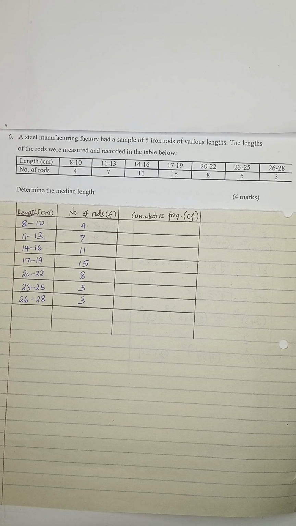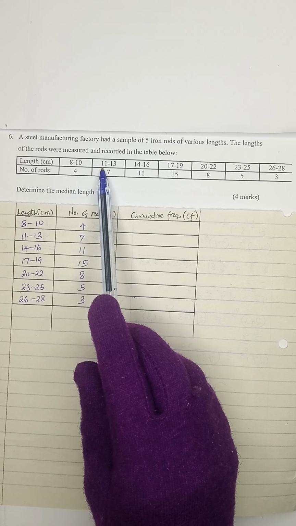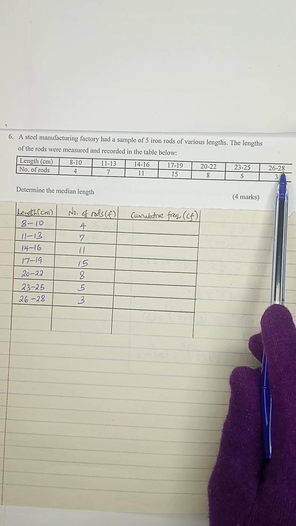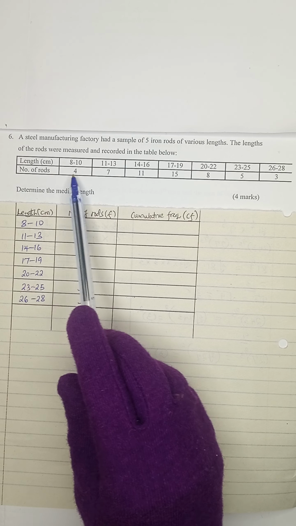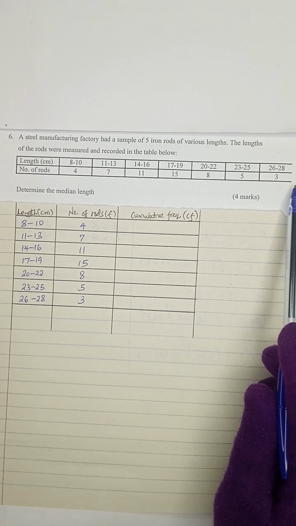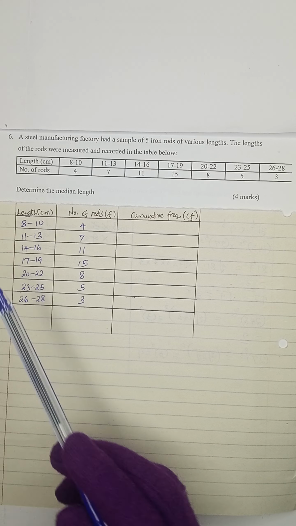6. A steel manufacturing factory had a sample of 5 iron rods of various lengths. The lengths of the rods were measured and recorded in the table below. Length 8 to 10, 11 to 13, 14 to 16 as it moves to the last one. Then the number of rods 4, 7, 11, 15, 8, 5 and 3. Then we are supposed to determine the median length.